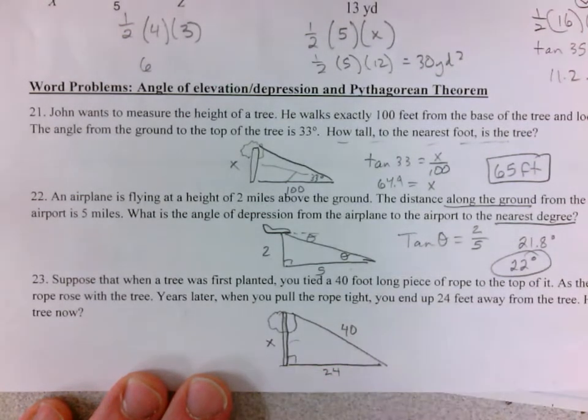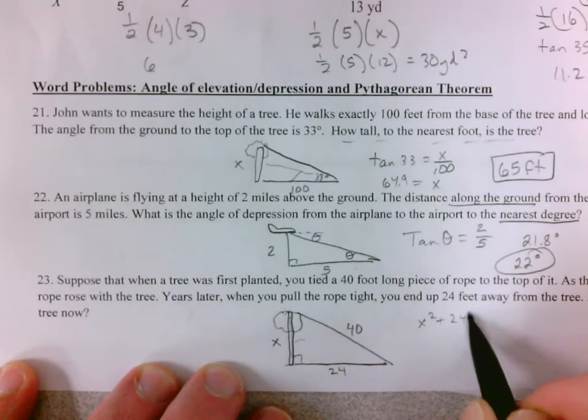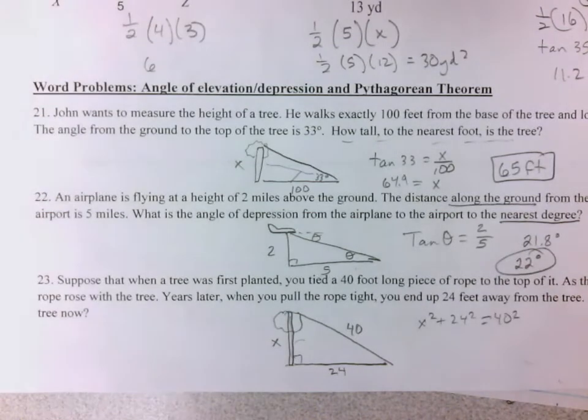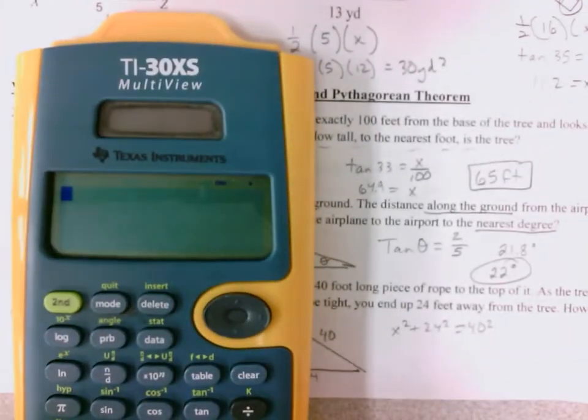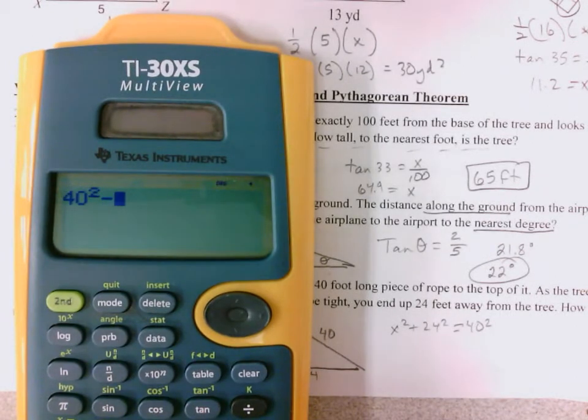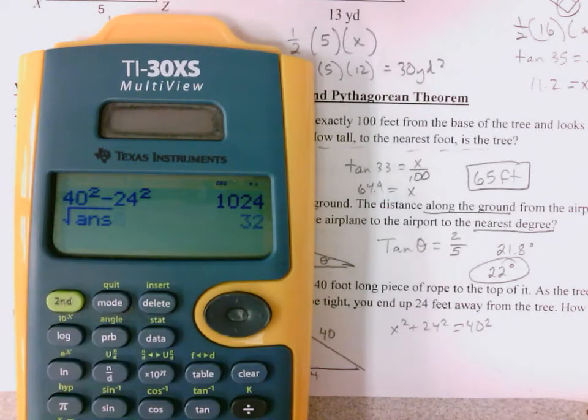We need to find this side. Okay, x squared plus 24 squared equals 40 squared. Solve it on your calculator. 40 squared minus 24 squared, square root of my answer, 32.